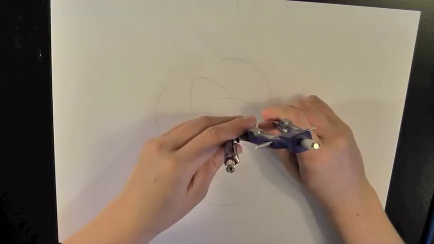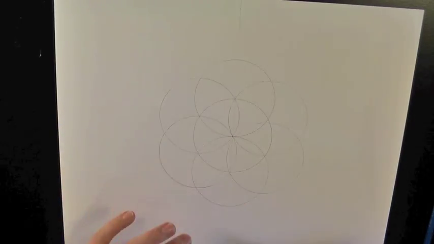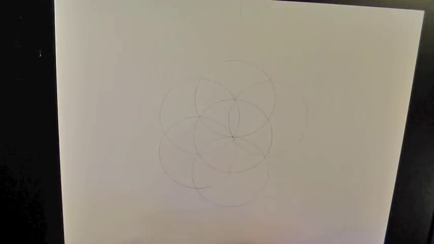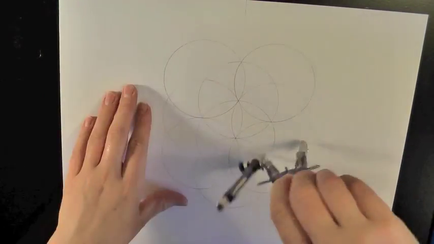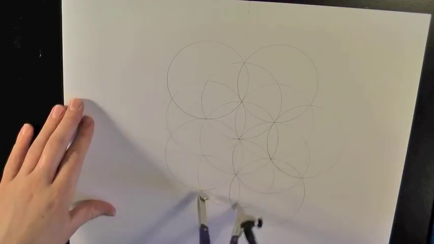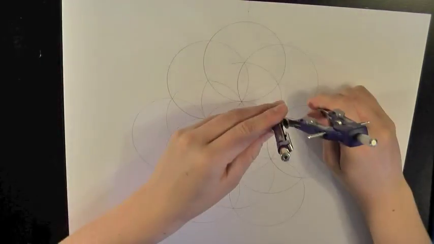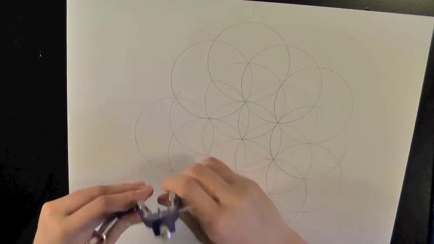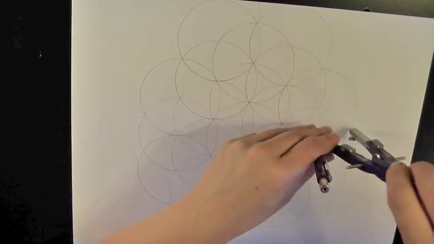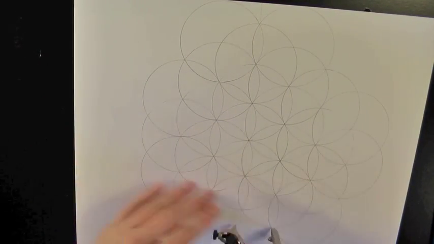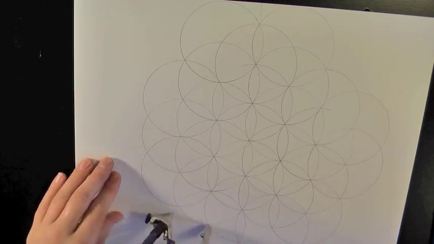If you're unsure how to do the Flower of Life, please be sure and go check out my other video where I explain in detail how to do this. Here I'm just going to quickly go through it to set up the first part of the grid. Almost the whole paper is going to be filled up with the Flower of Life here.